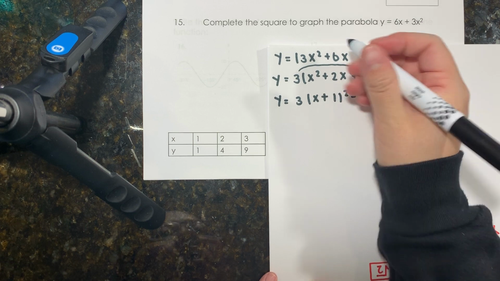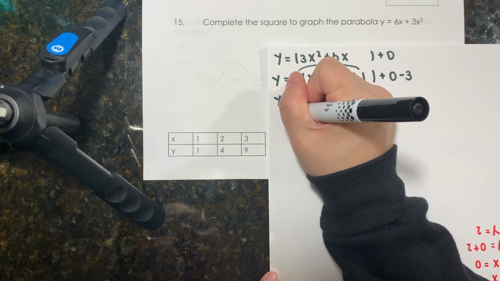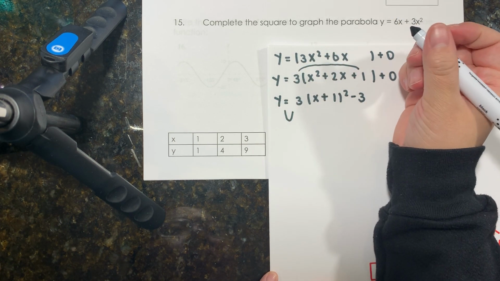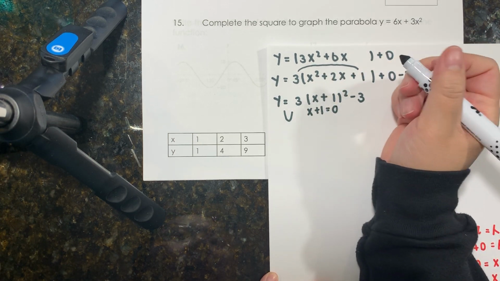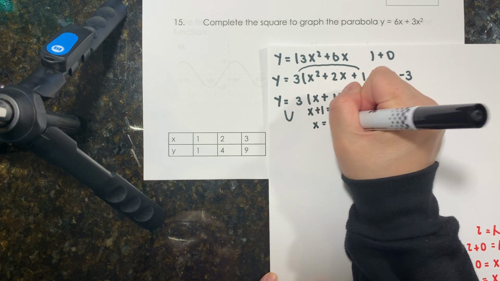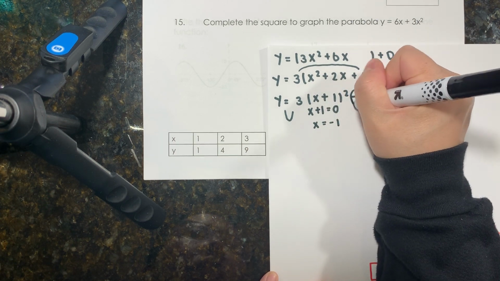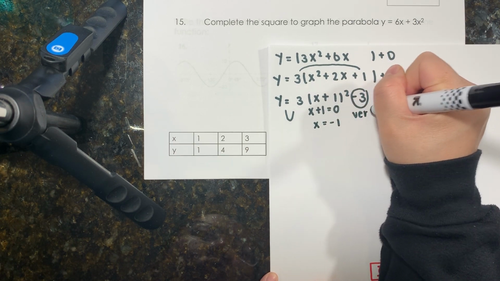Now this is positive, so this tells me it's going to be a happy face parabola. It's going to face up. The x plus 1 is my axis of symmetry, so I set that equal to 0. X would be equal to -1. And this right here is my vertex.